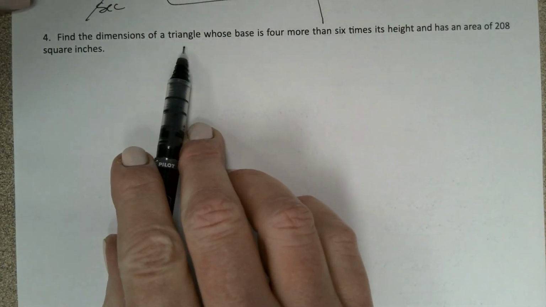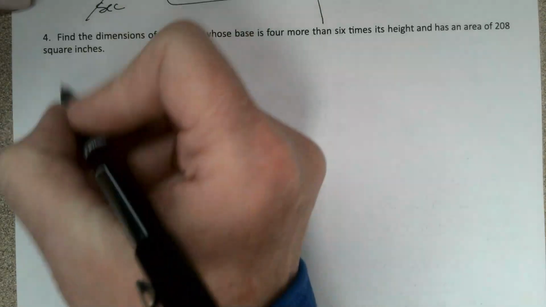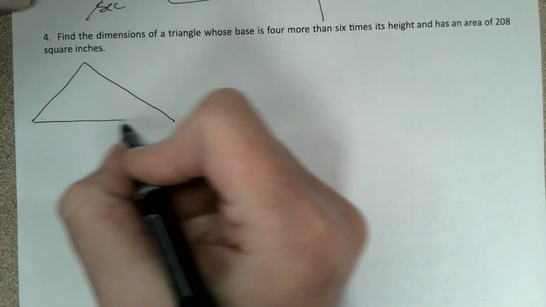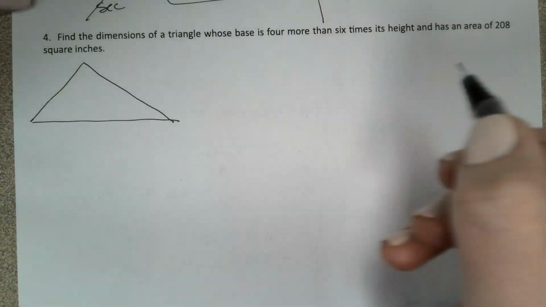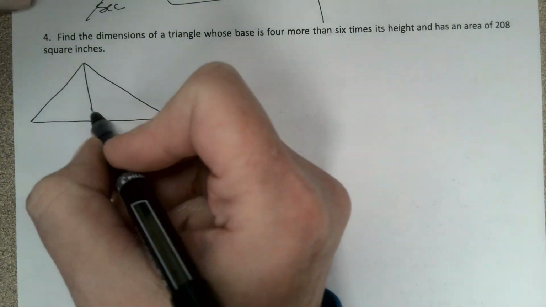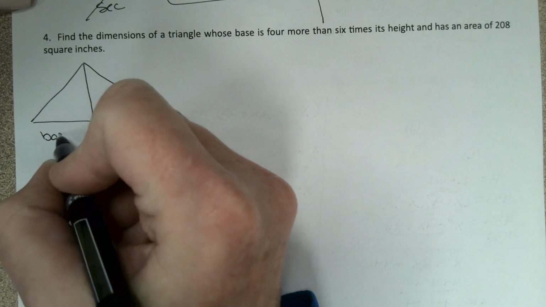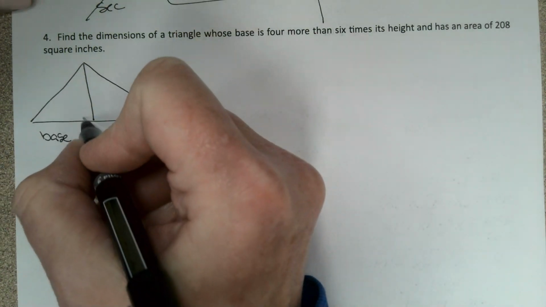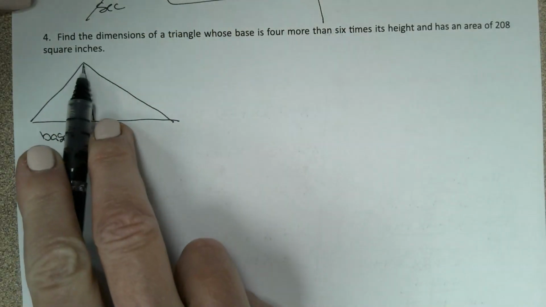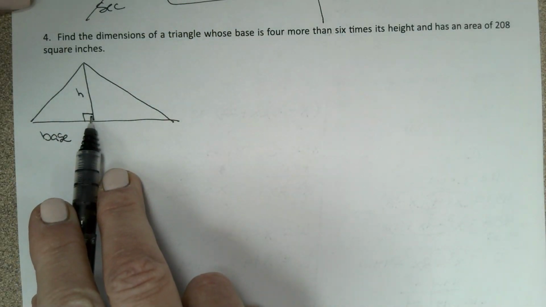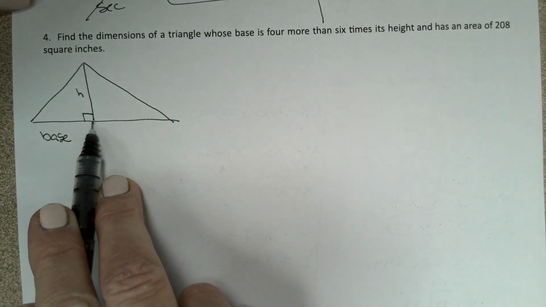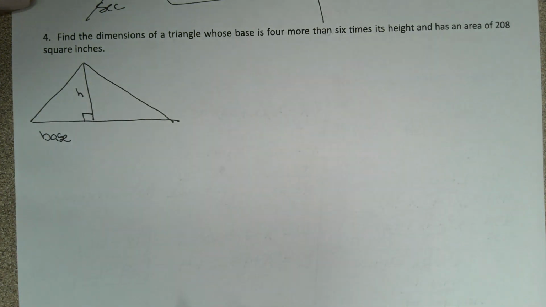Find the dimensions of a triangle whose base, okay, we have a triangle. Anytime it talks about a shape, first thing I would do is draw the shape. So when you draw a triangle, the bottom of it is the base, and it's going to talk about the height in a minute. The height is where you have a perpendicular line that comes down from that corner down to the hypotenuse. So this is where the height is located.